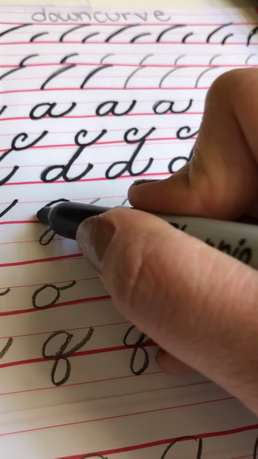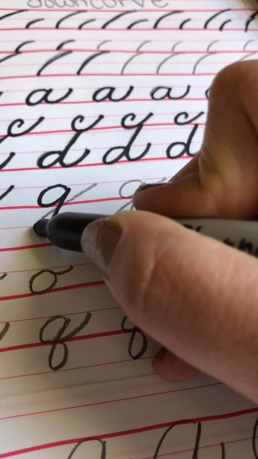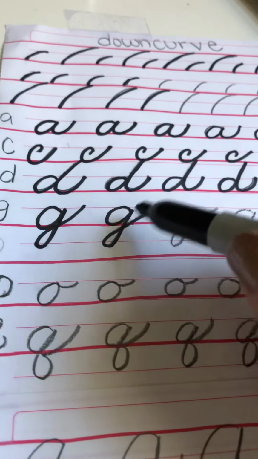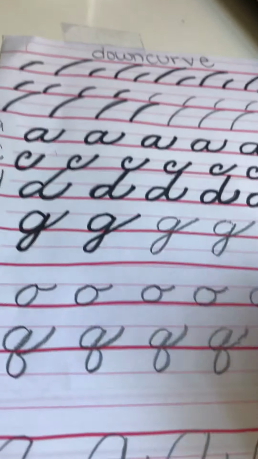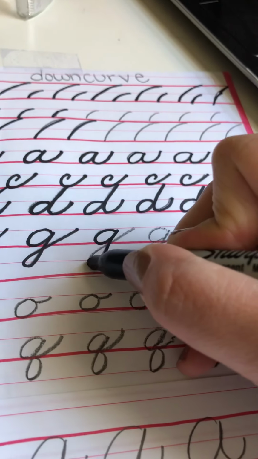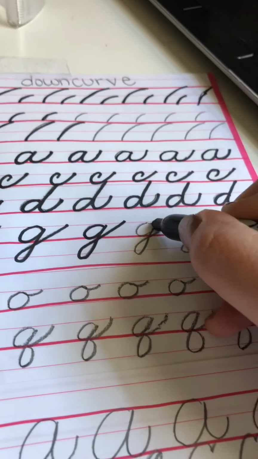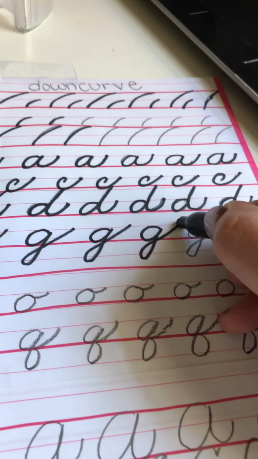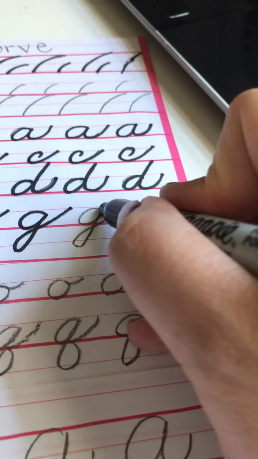So you're going to curve around, go down, make a loop, and come back up. It's very tricky getting the hang of making the loops go the right way, so you might need to do this slowly and practice it a few times in a row. So we're going to go down, go underneath the line and back up to the center.